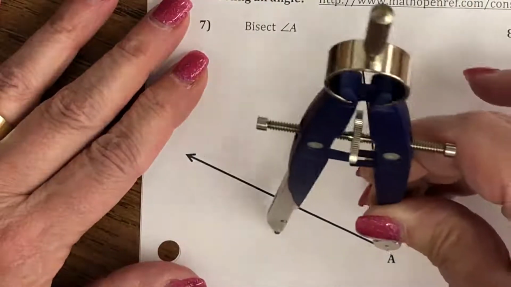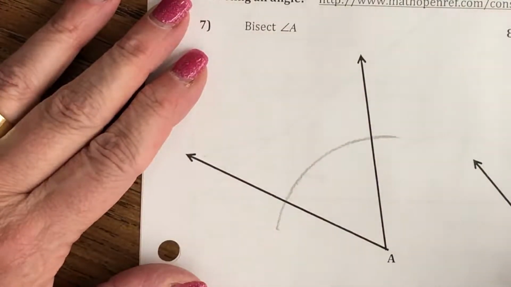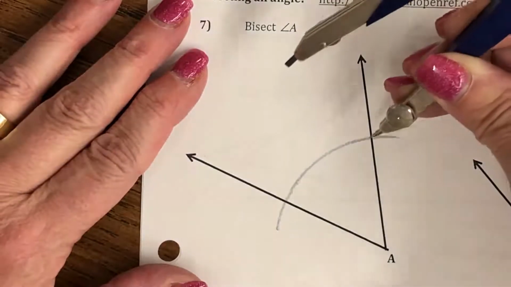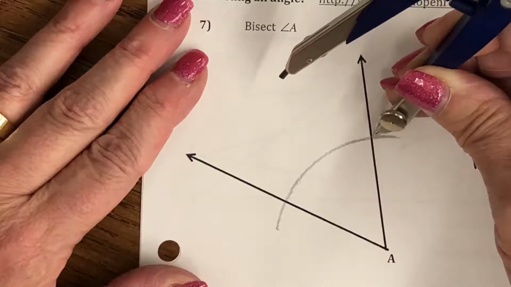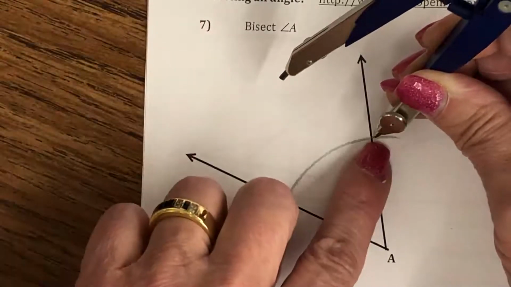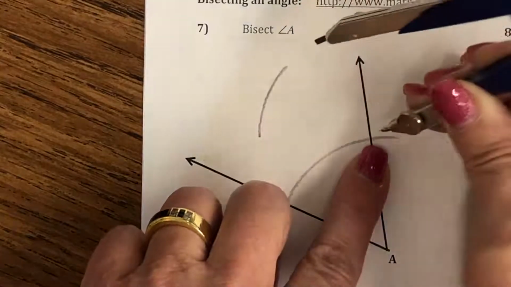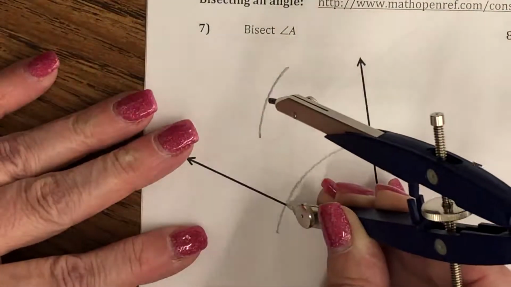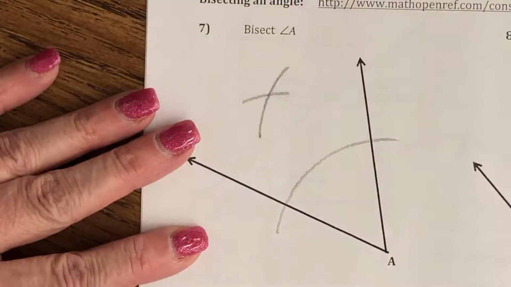And I'm going to make an arc that just goes across the entire angle. Now we're going to keep that measurement, and I'm going to put the point right here on that new little point where it crosses the ray. I'm going to make an arc inside. Take that same point over the other ray and make an arc inside.